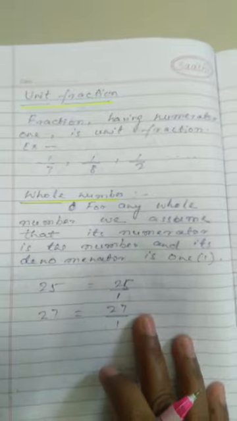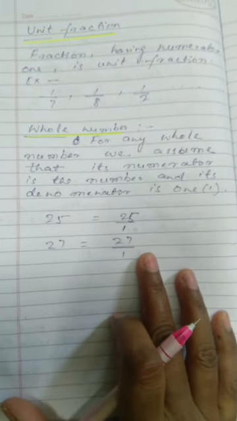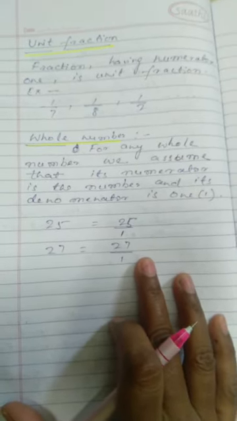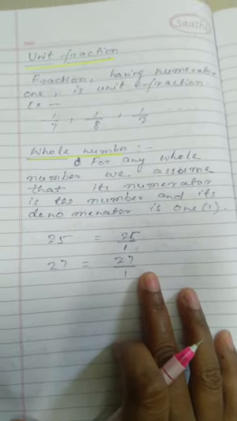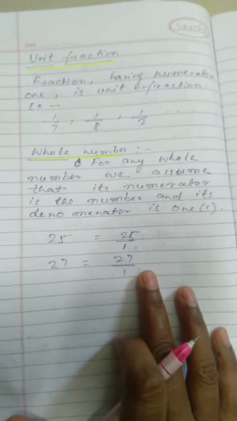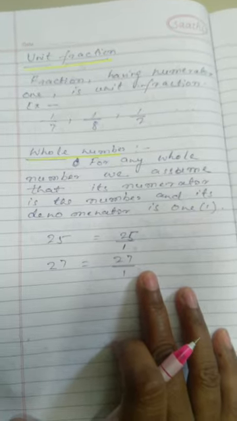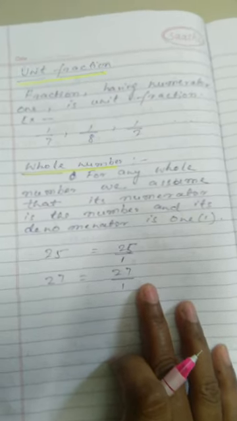These are the important terms we should know for doing calculation of fractions. In the next class, we will do addition, subtraction, multiplication and division of fraction.